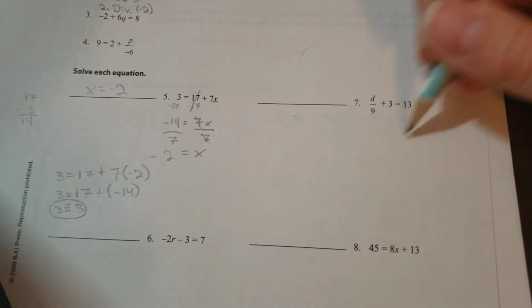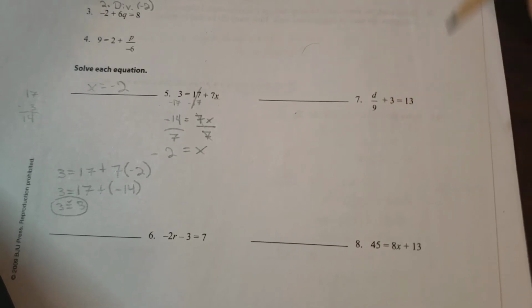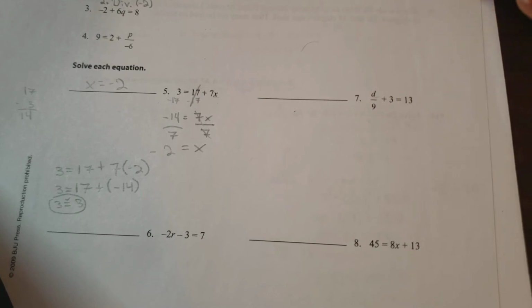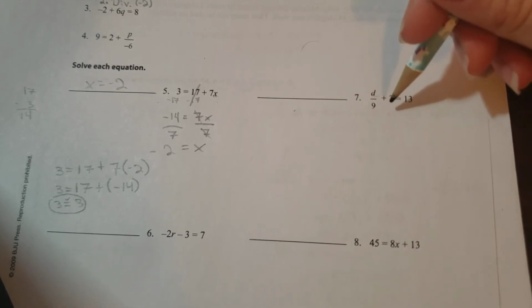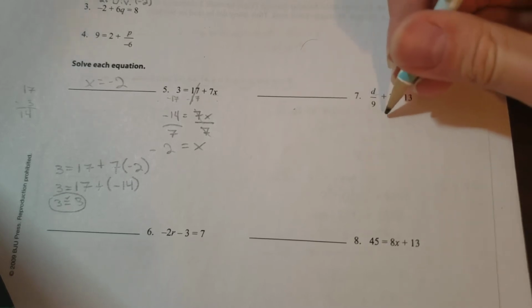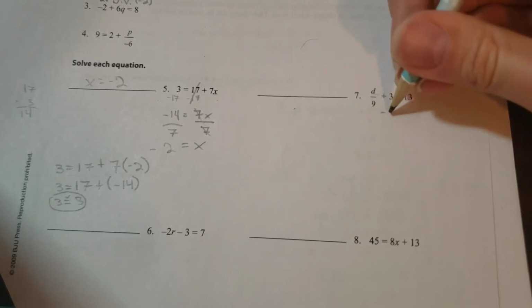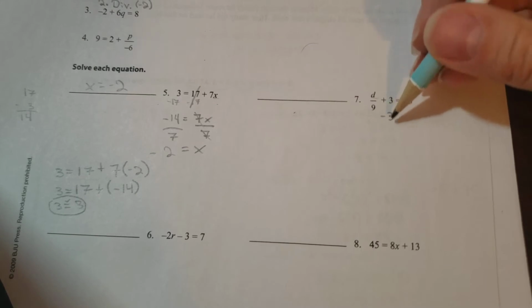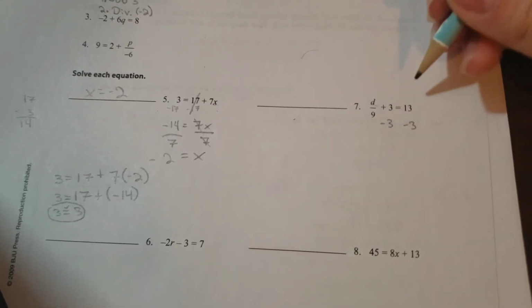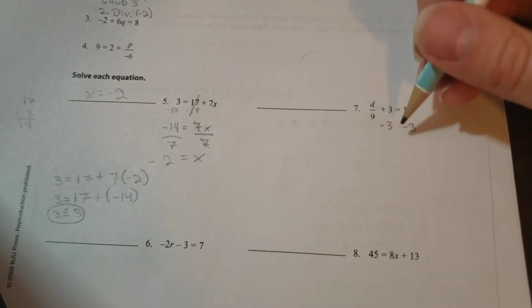Again, this is the only one with division, so that's the reason why I wanted to do it. D is my variable here, and 3 is being added to this variable. So my first step is going to be to subtract 3. But what I do to one side of the equation, I must do to the other. Minus 3. Okay, now I'm going to rewrite everything.